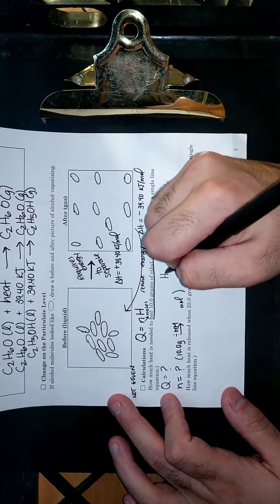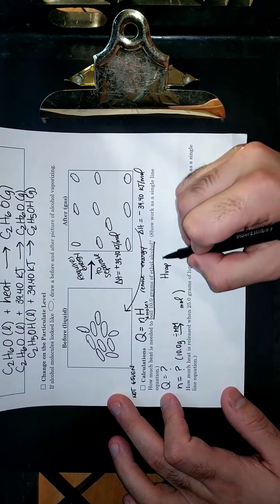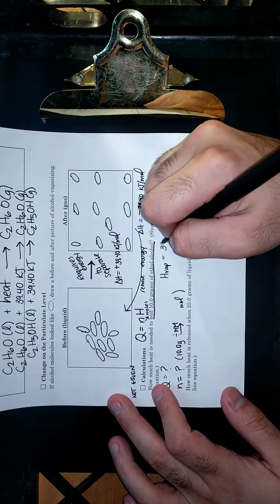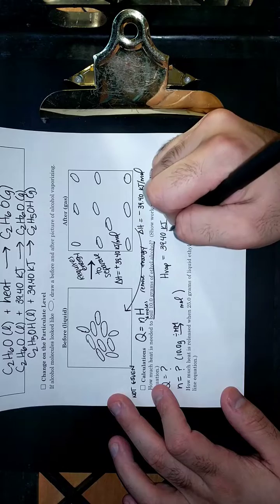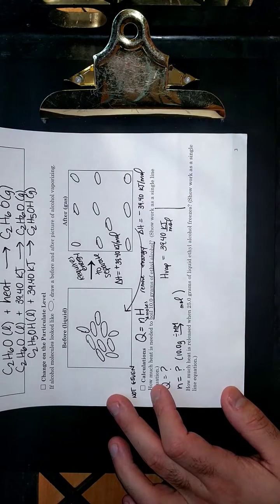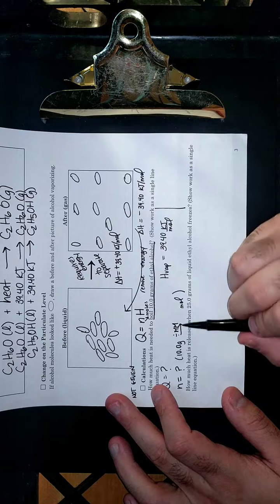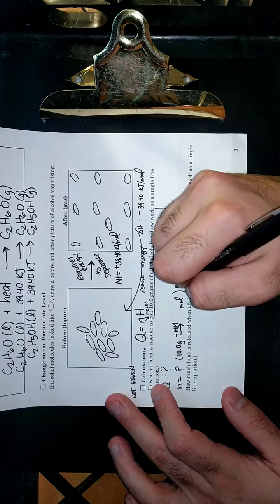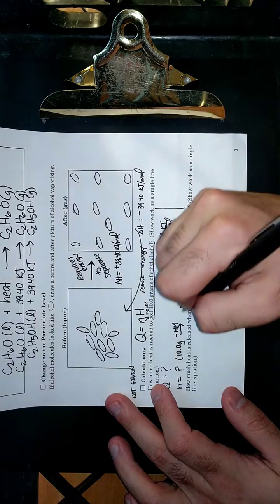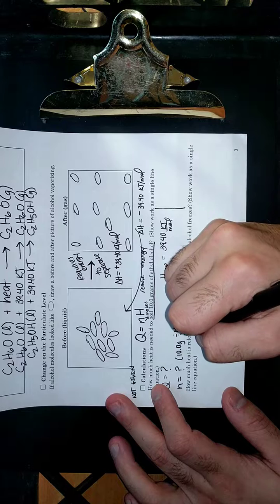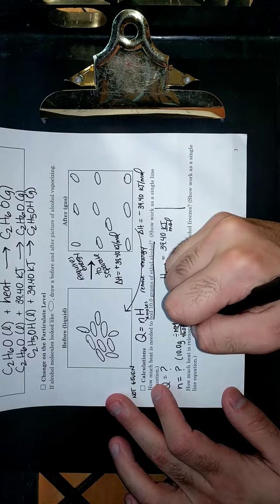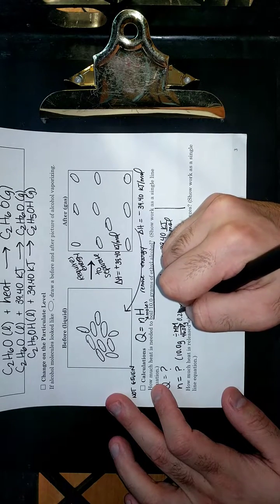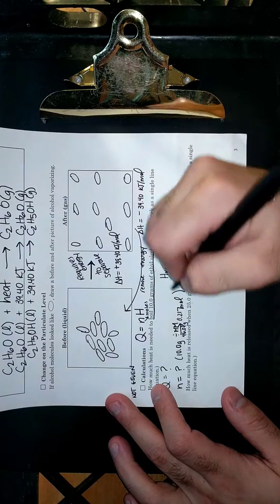And then my H to boil, that's H of vaporization, that's going to be 39.4 kilojoules for every 1 mole. Okay? Now I'm going to do the math down here, but if I want to go from grams to moles, I'm going to divide by my molar mass, which is 46.08. I'm going to do it using dimensional analysis, or I'm just going to show it right here. 10 divided by 46.08 grams, okay? That's going to give me 0.217 moles of the alcohol.